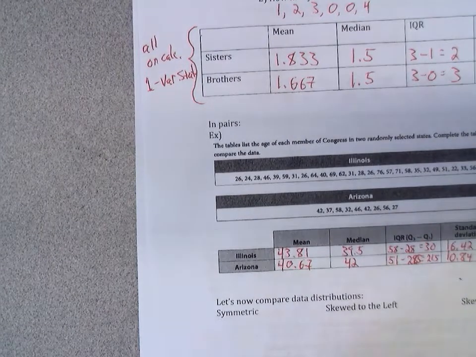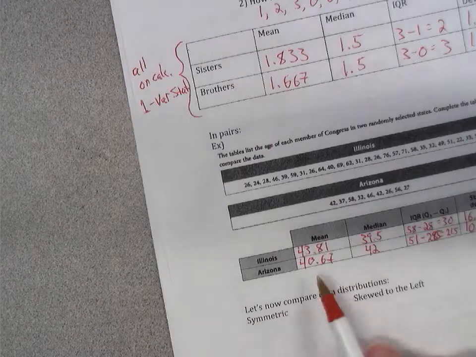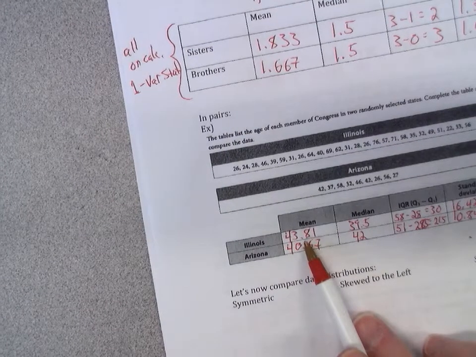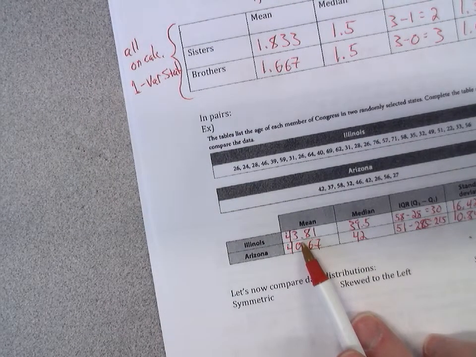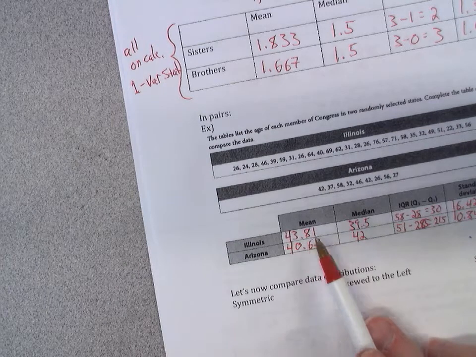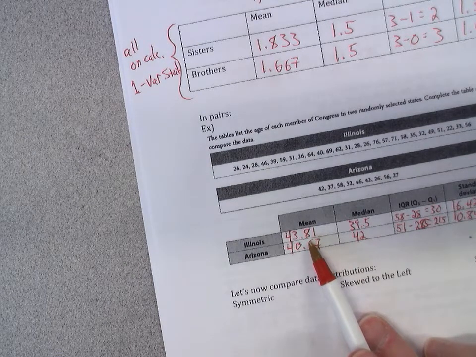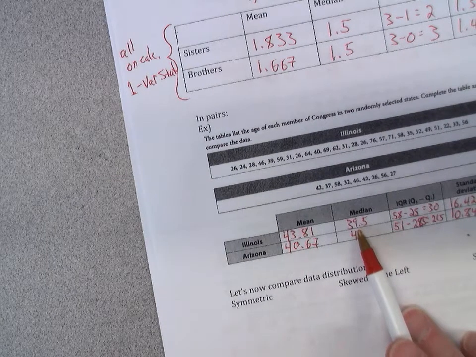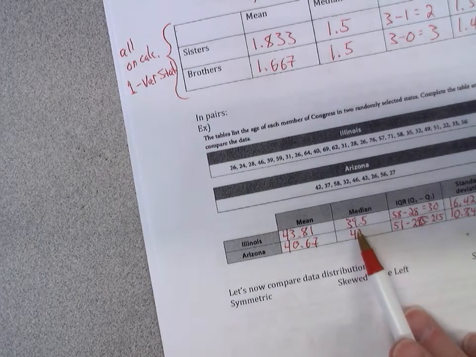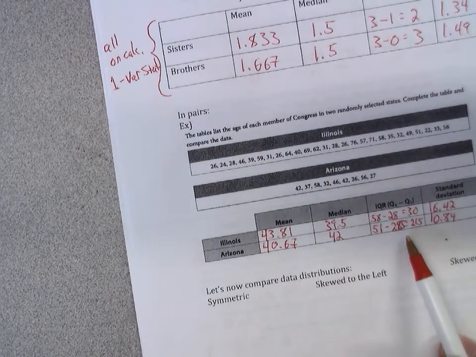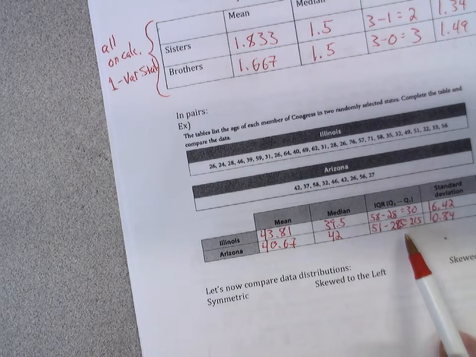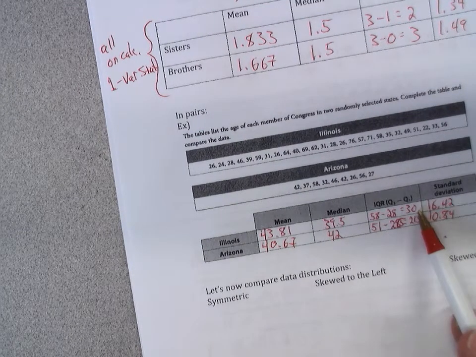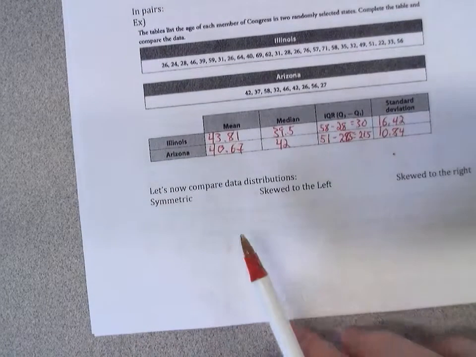So now, what does that tell us? Well, the mean average age is lower in Arizona than Illinois. So the members in that Congress are younger than the ones in Illinois. But the median in Illinois is younger, so that means there are more young Congress people in that group. So the average age isn't younger, but there are more of them. The IQR is lower in Arizona, so the ages of Congress are closer together in Arizona than they are in Illinois.